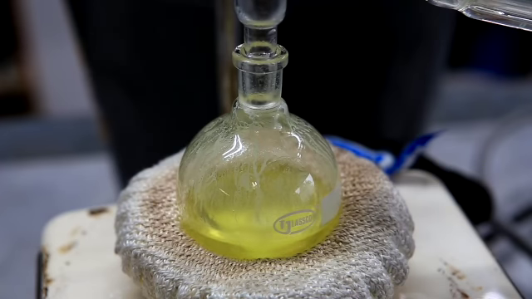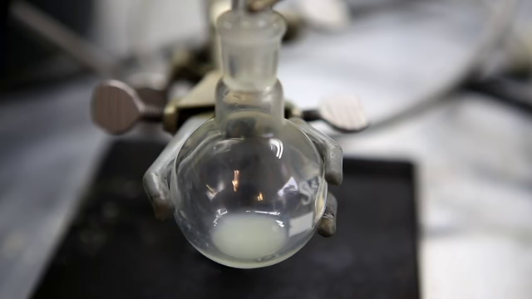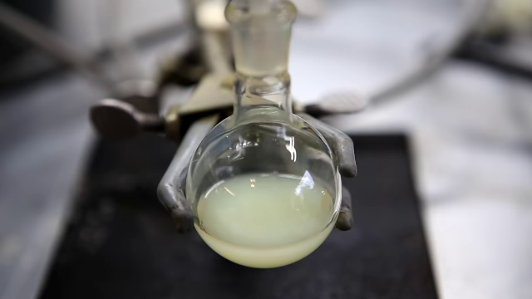For safety reasons, do not let the distillation flask get any hotter than 214 degrees Celsius. Also, it's important to not distill until dryness. As the distillate came over, it should be a cloudy white color because there's still water present in it.